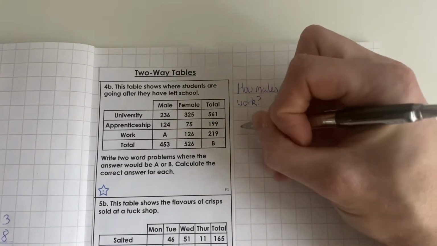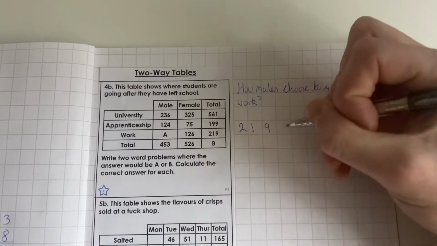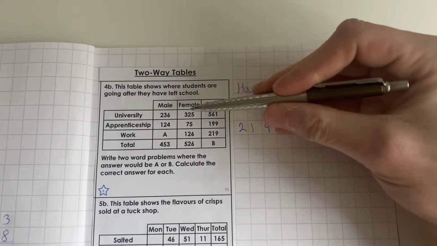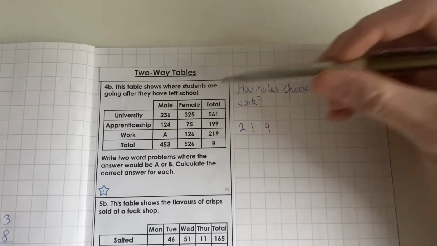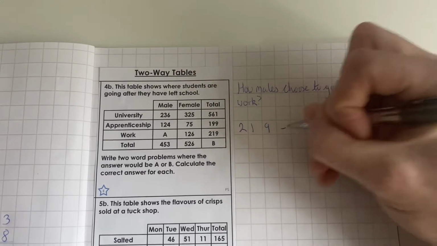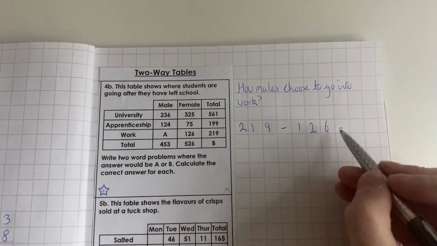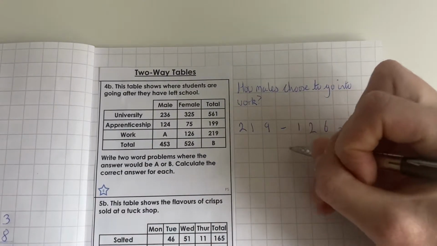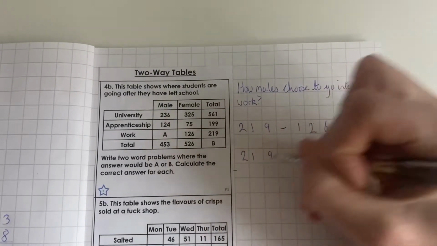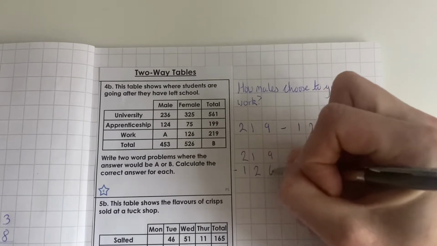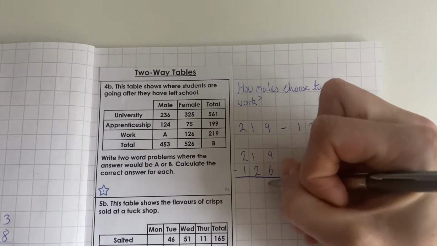So we've got 219 people in total went to work, and 126 of them were females. So to work out the males, we must subtract these two numbers. So 219 take away 126, 9 take away 6 equals 3.